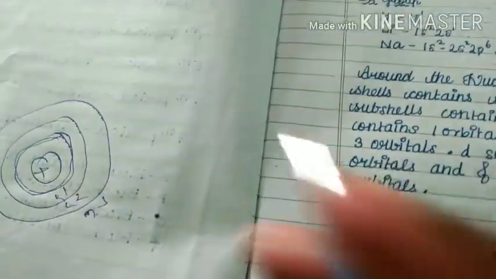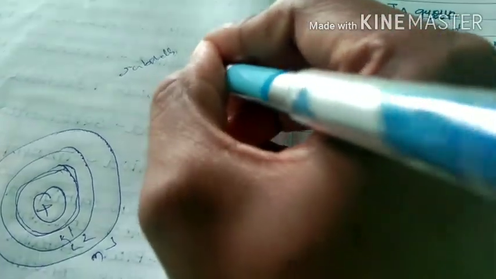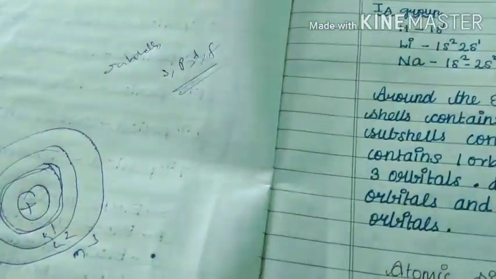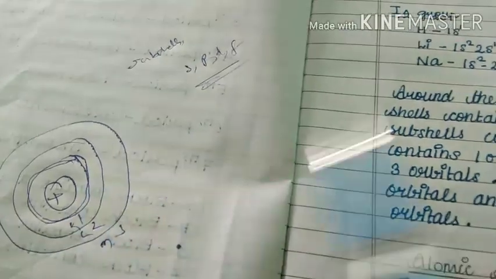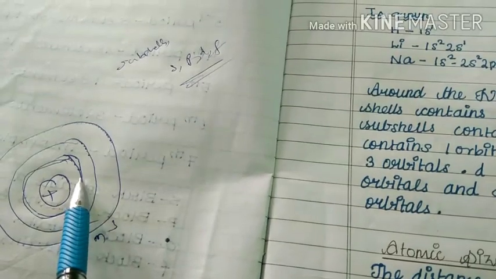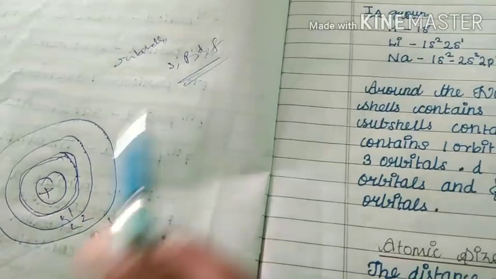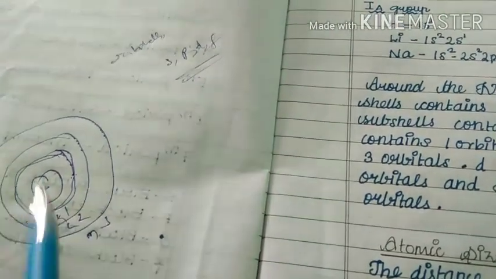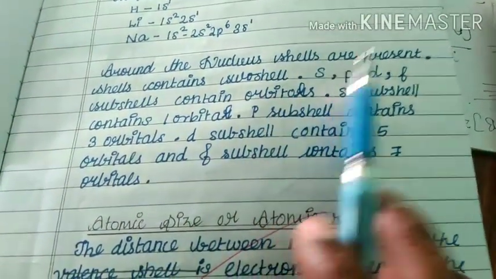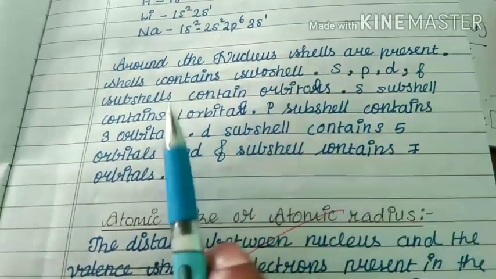Next, these shells contain subshells. Subshells means what? S, P, D, F. These are called subshells. So shells contain subshells. We cannot represent those subshells in this picture. Next, around the nucleus, shells are present. Shells contain what? Subshells. We discussed already. S, P, D, F subshells.